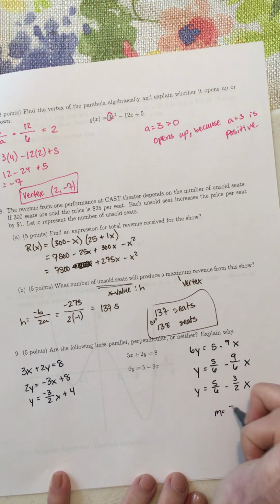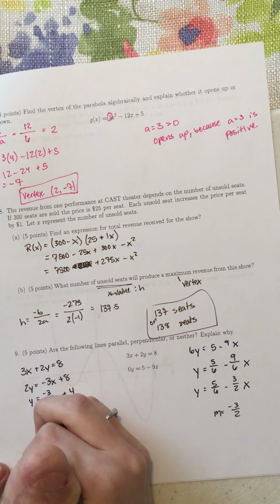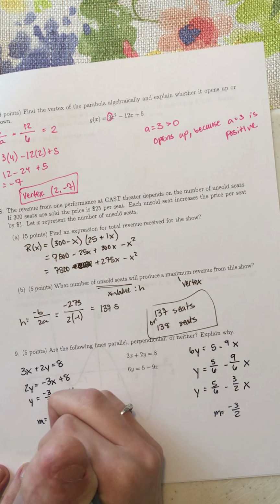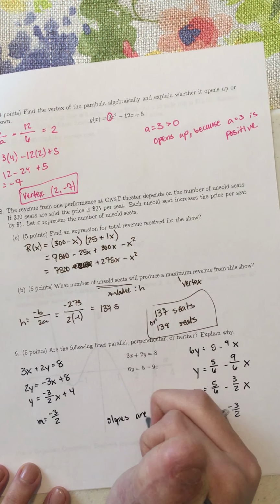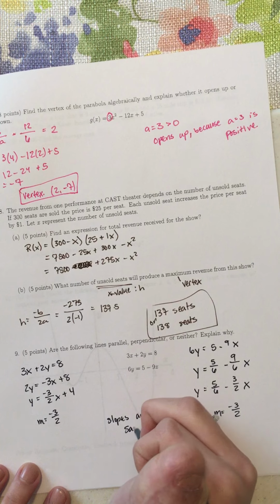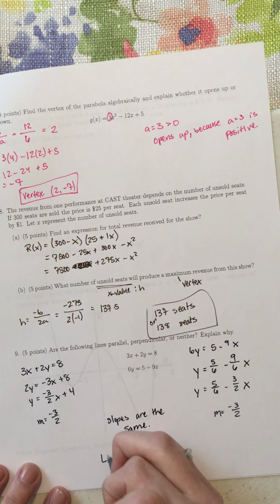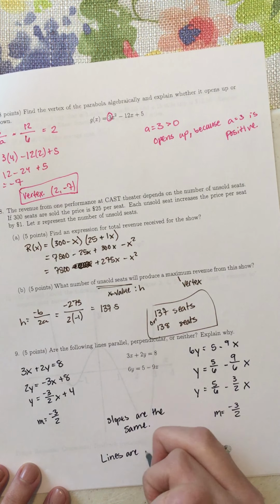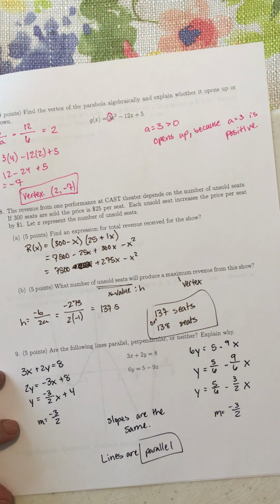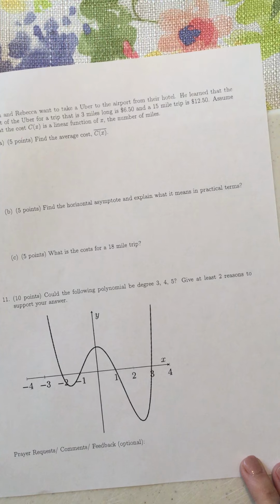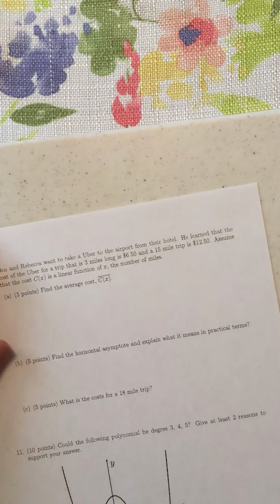So this one, the slope is equal to negative 3 halves. This one also has a slope of negative 3 halves. Since these slopes are the same, the lines are parallel. And that was the answer. Now to the last page.